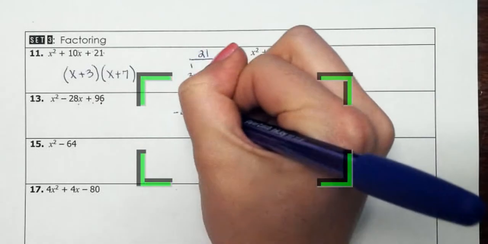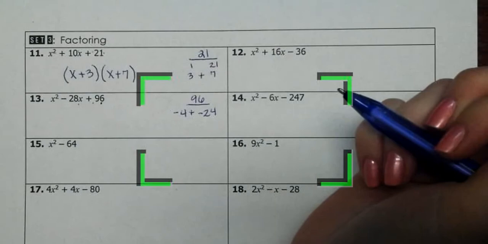Okay. Now, we want a negative 28 though. So they both are going to be negatives. Negative 4 plus a negative 24 will give me negative 28.